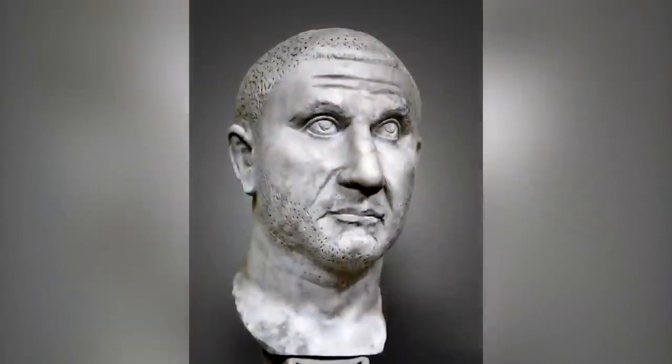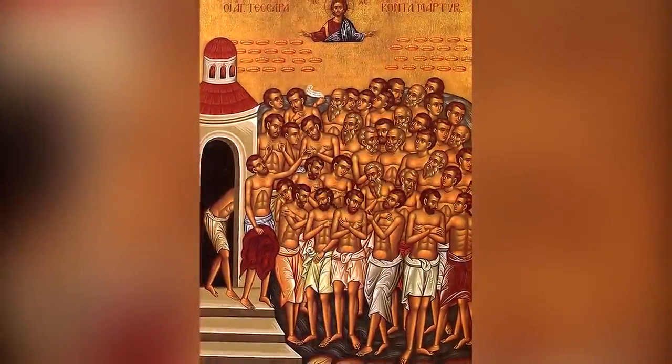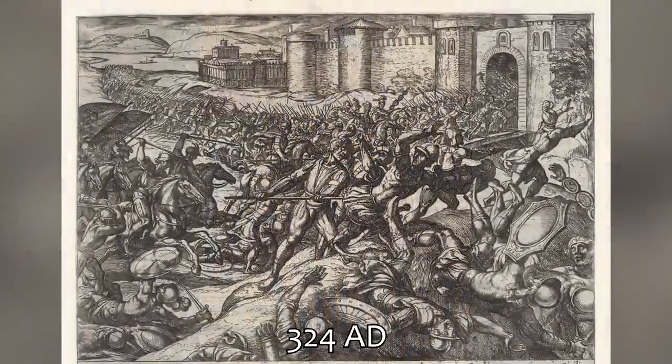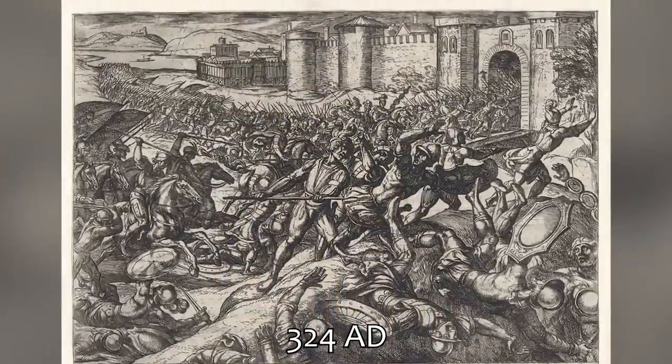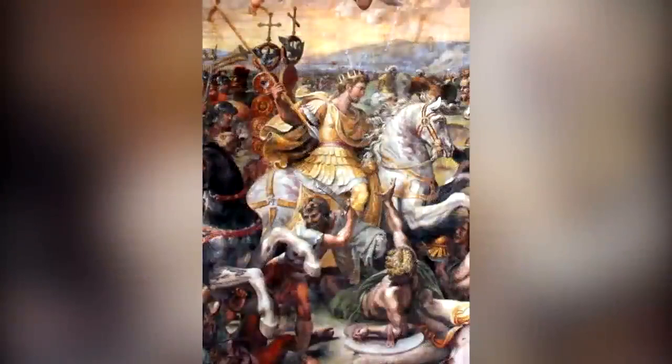In the East, his counterpart, Licinius, had persecuted the sizable Christian minority out of fears they would rise up in support of Constantine. In 324 AD, Constantine and Licinius clashed in Byzantium. Constantine's win saw East and West united under one ruler.